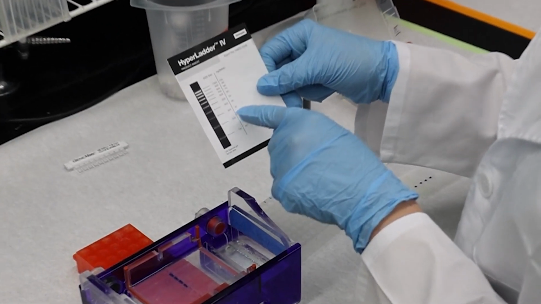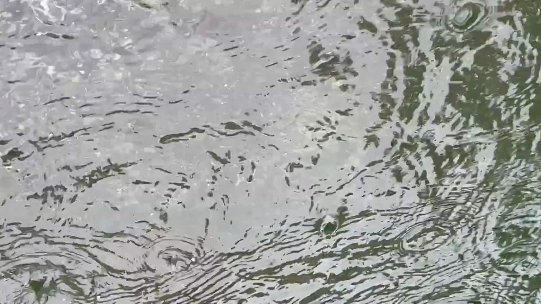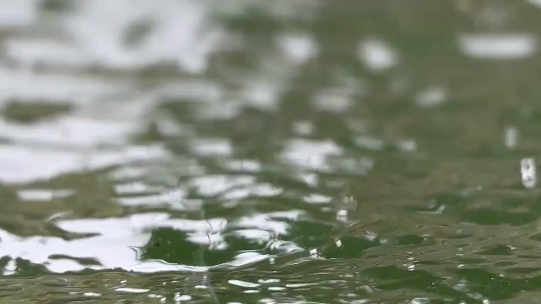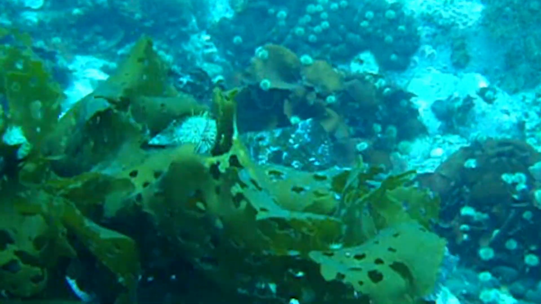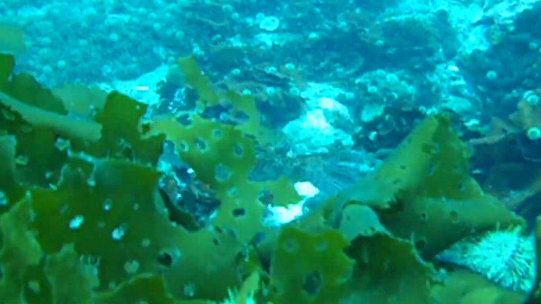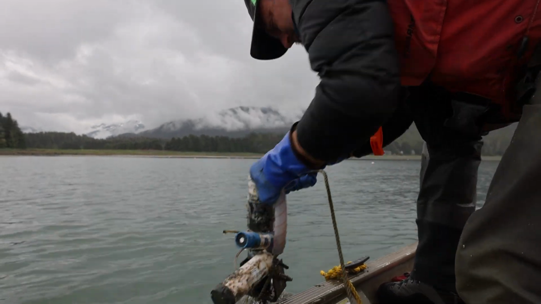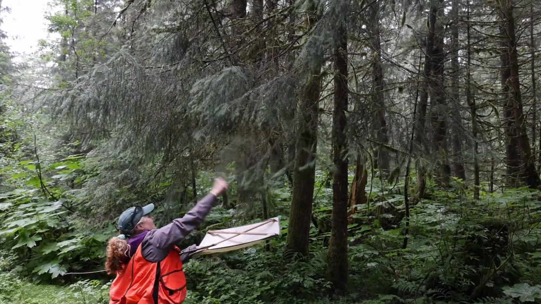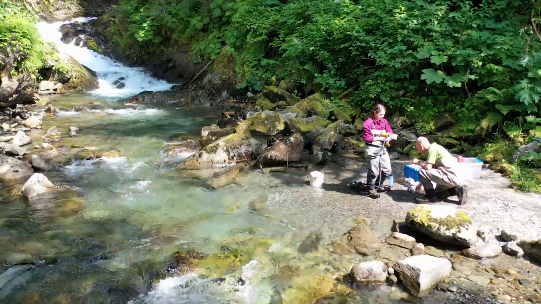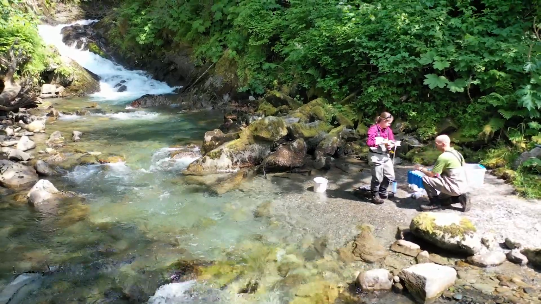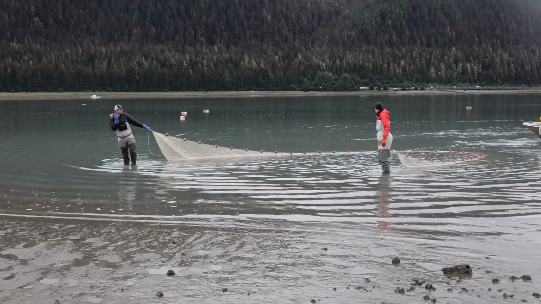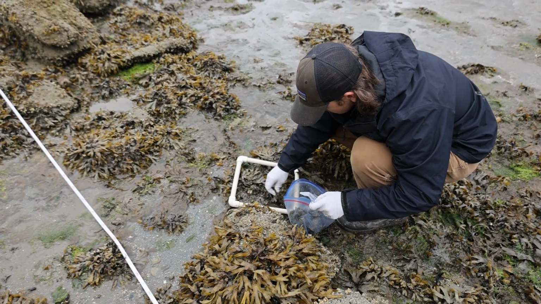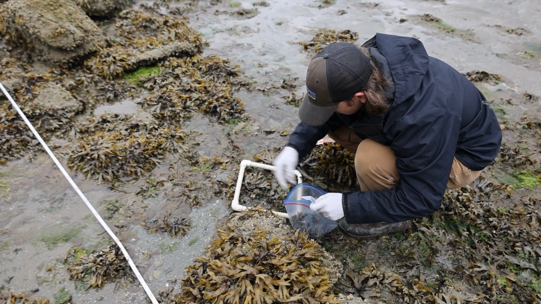We decided to use eDNA to try and answer our research questions because eDNA will capture anything and everything that is in the environment. We have to figure out if it's also an accurate way for us to collect our samples. So one of the things we're doing is comparing our eDNA samples to other conventional sampling methods that we've been using, such as beach seining for fish and percent cover in intertidal areas.